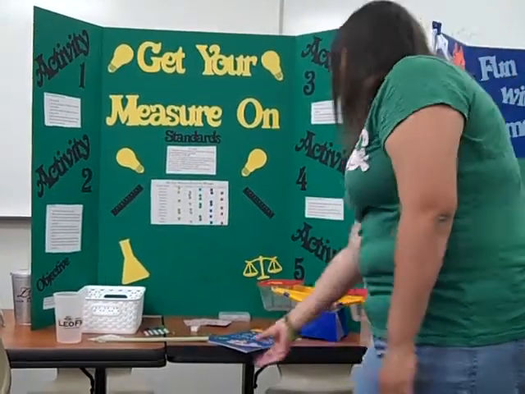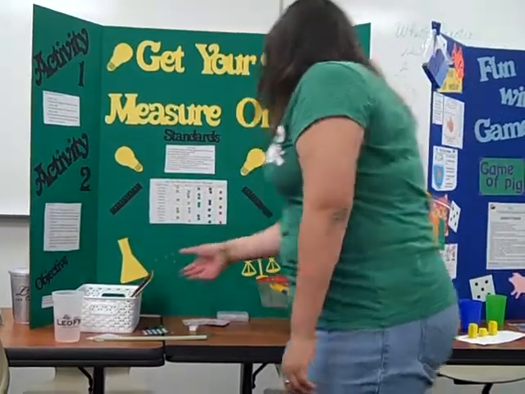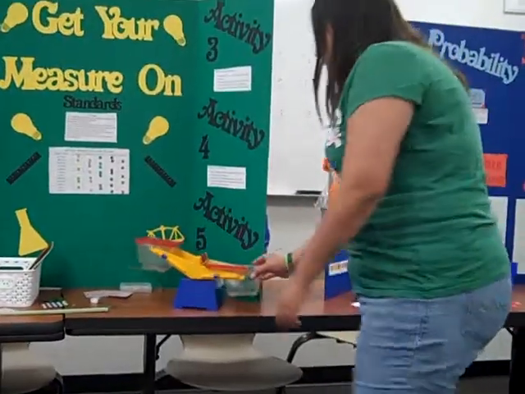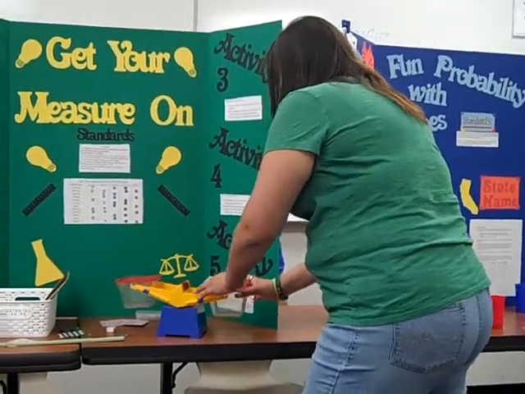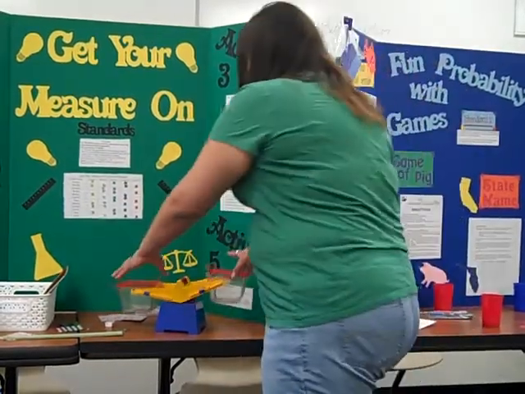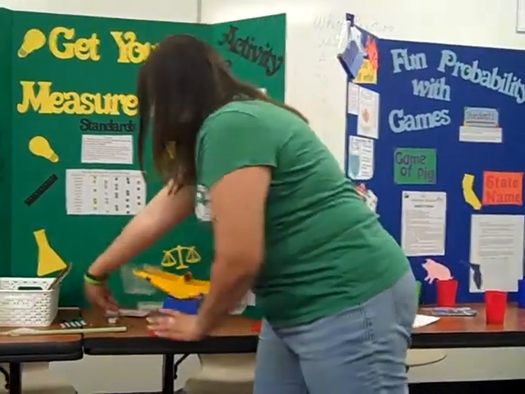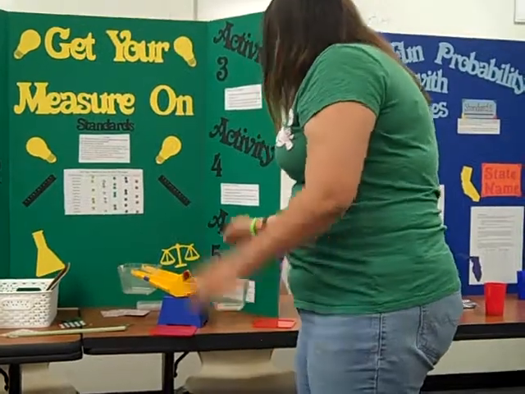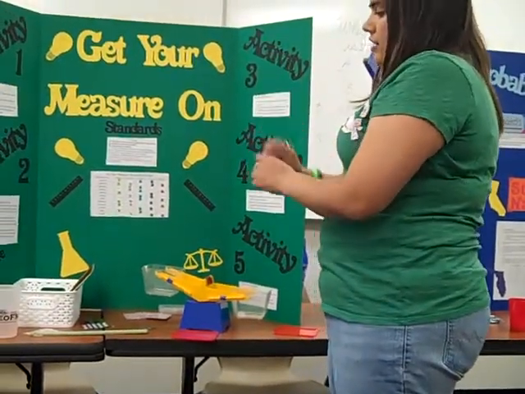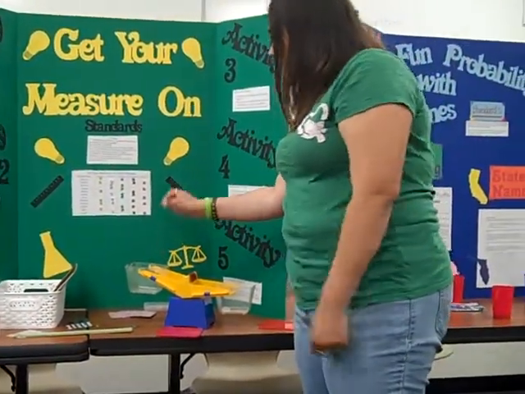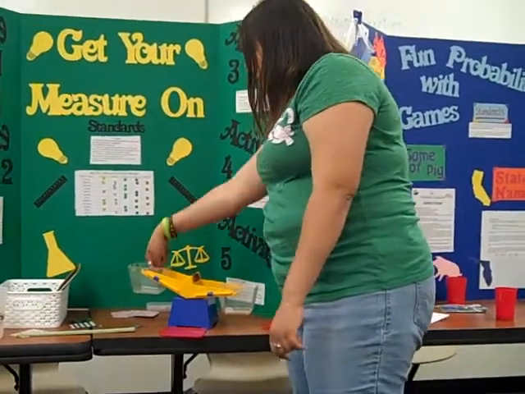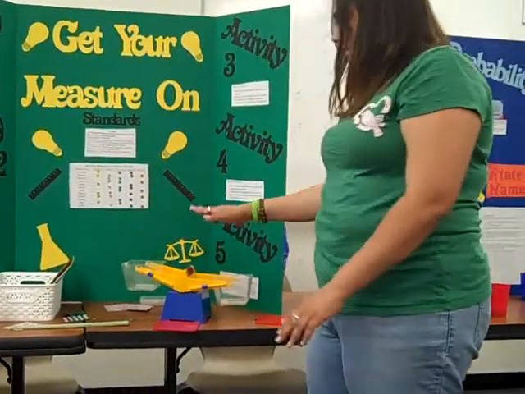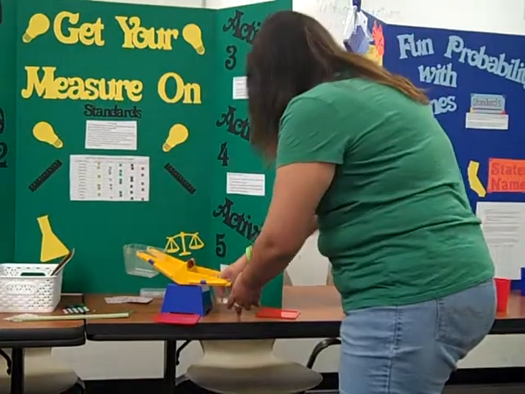And then the fifth one would be where, using this scale, they would weigh 5 different objects by putting, for instance, this eraser on one side, and then I would have the little chips that we used last time, and I would put those on this side to counterweight it to see how many ounces it weighs.